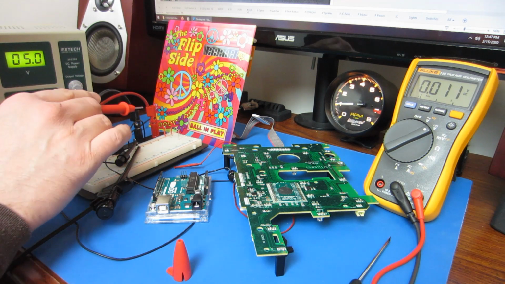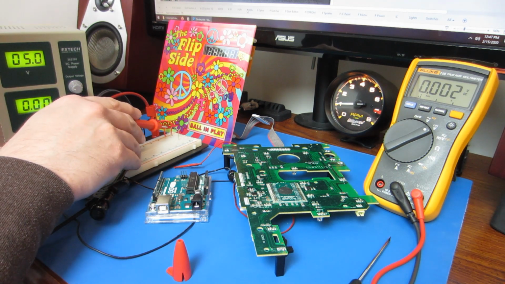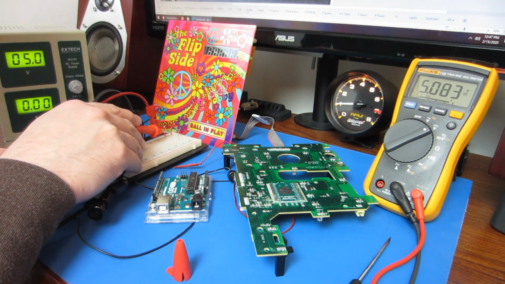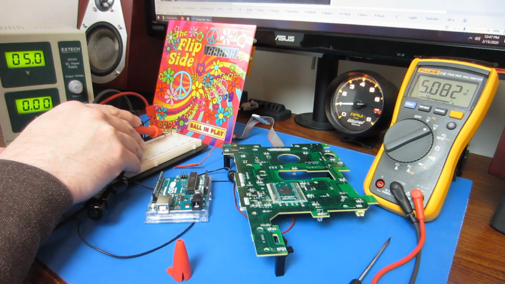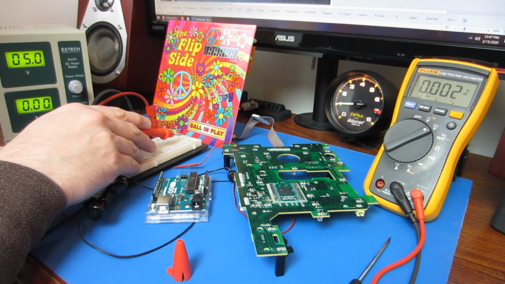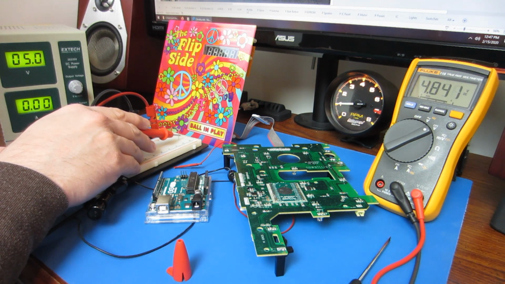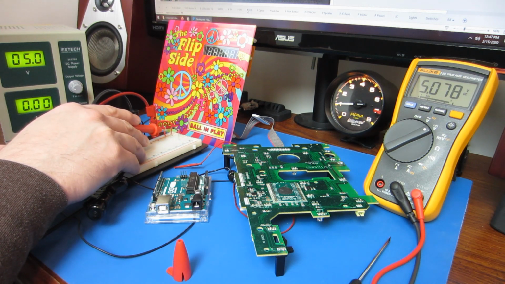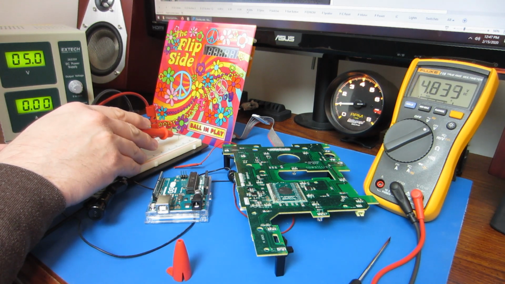And if I measure at the voltage source, I've got a good 5 volts. If I measure at the diode, 4.8. So I would think that's good for that regulator. So good for the Arduino and good for the regulator.